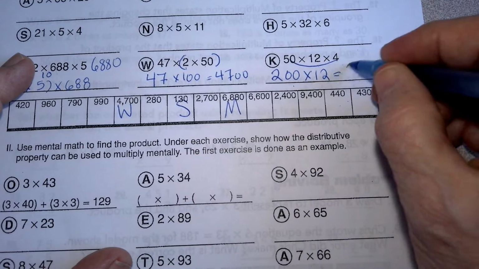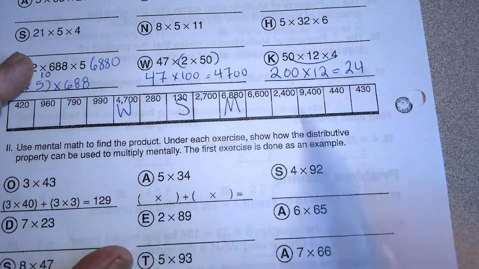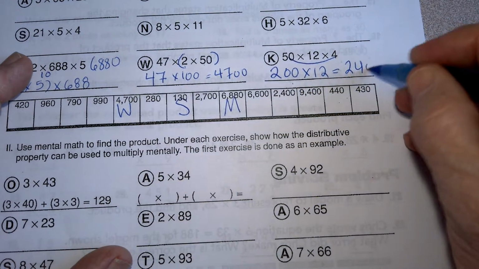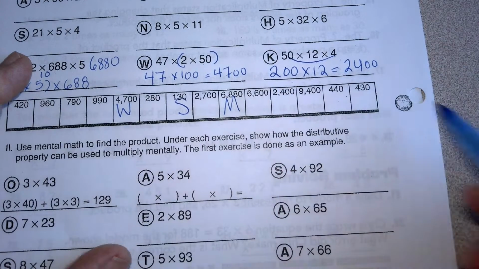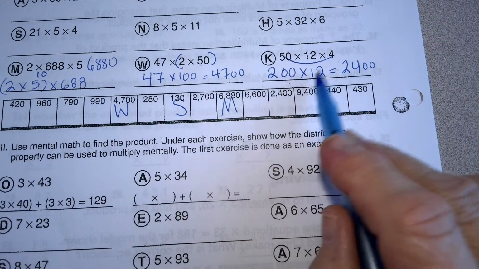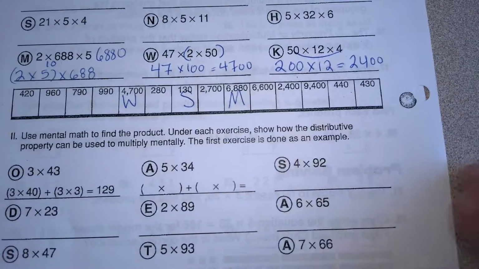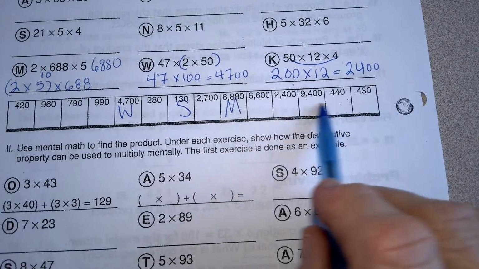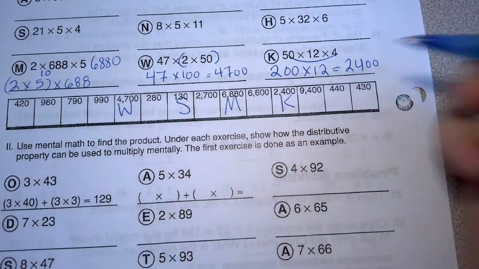24. So it's going to be 24, and then how many zeros? 2 zeros. Did that make sense? Okay. So we had a 2 times a 12, which is 12 and 12, 24, and then 2 zeros. So that one gets, where is that at? Right there. Right here.